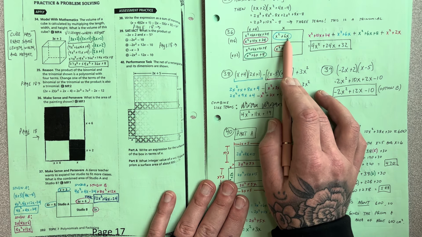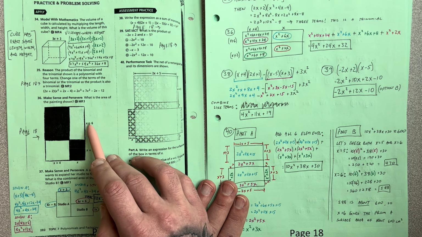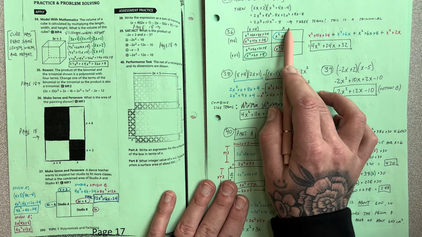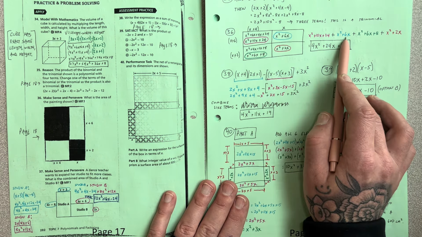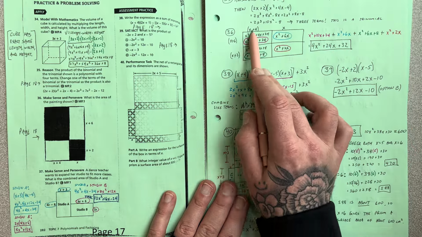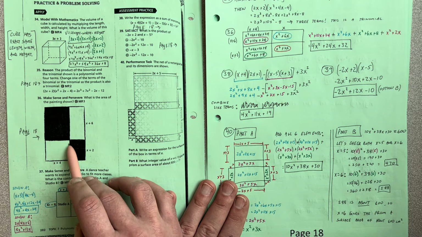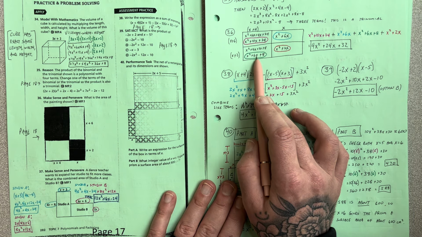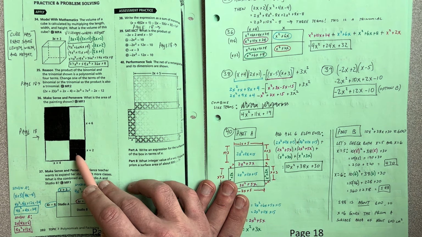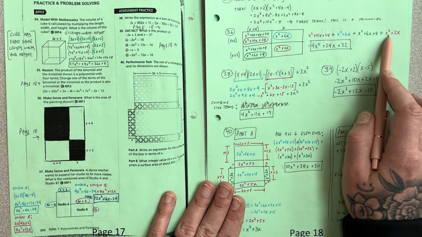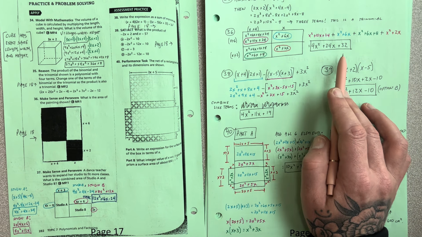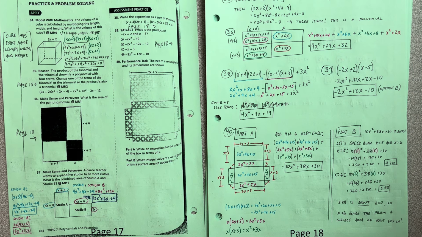Then this top right section has a width of x, a height of x plus 6. I multiplied those together to get this blue stuff, brought it over. Down here, x plus 4 times x plus 2. I know that this has a width of x plus 4, a height of x plus 2. Multiply those together to get the green stuff, and then x times x plus 2 to get the red stuff. Add them all together by combining like terms. That's number 36. Let's look at 38 through 40, and then this thing will be complete.